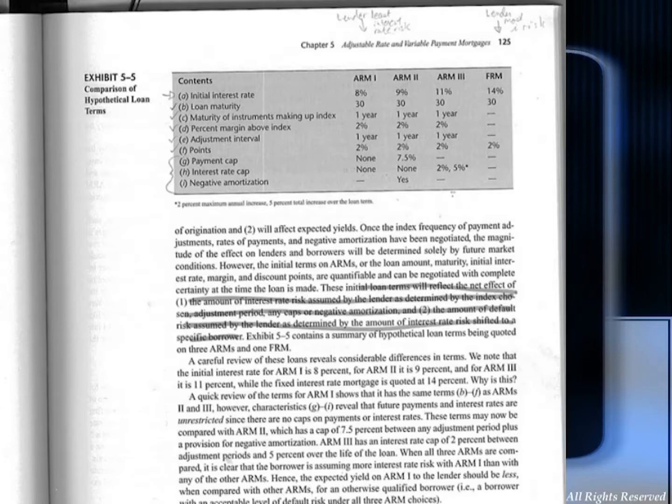But after that year, all the other interest rate risk is passed on to the borrower. In ARM 2, there's a payment cap of 7.5%. What the payment cap says is that after you figure out what your first payment is, that payment can only increase 7.5%. But there is no cap on the interest rate. So although the payment can only go up so much, the interest rate can go up to wherever the market rates go, and negative amortization is allowed.